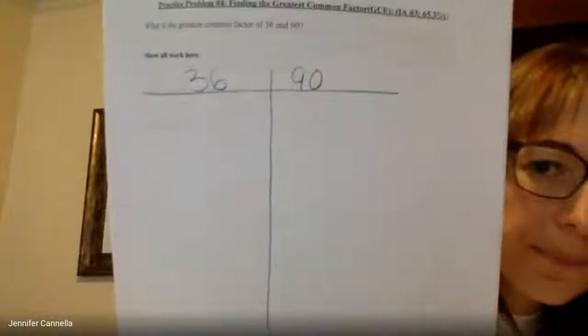Before you even begin, how do we find the GCF? What do we have to do? You have to multiply it. Multiply what? Be more specific. You have to multiply it by every single number that is equal to 36 and 90. Right, we call that finding the factors. Let's just use the math words. So you're going to make your T chart. Good job, Anelina. And we're going to write 36 on one side and 90 on the other. So this is what your paper should look like.